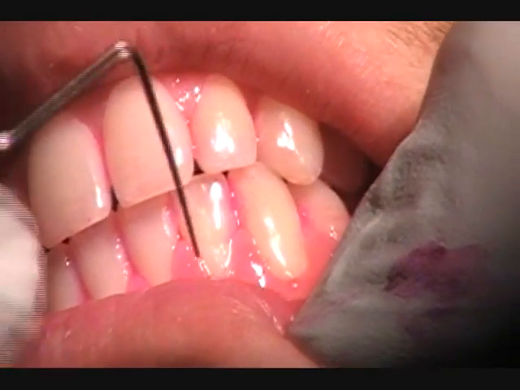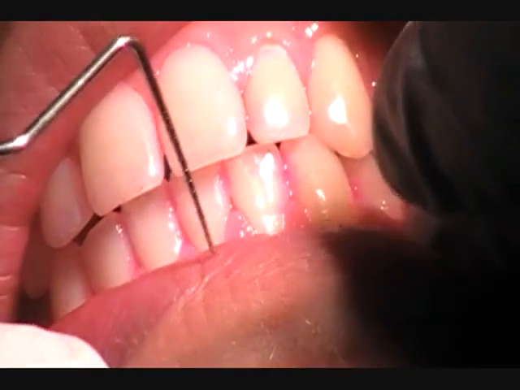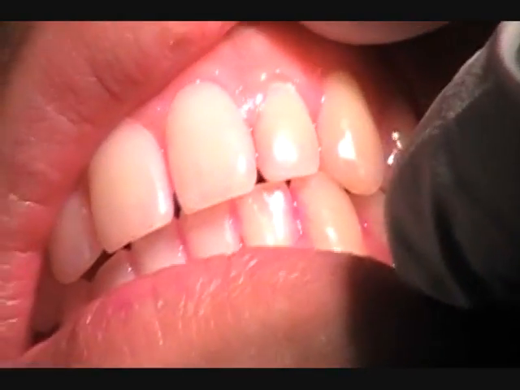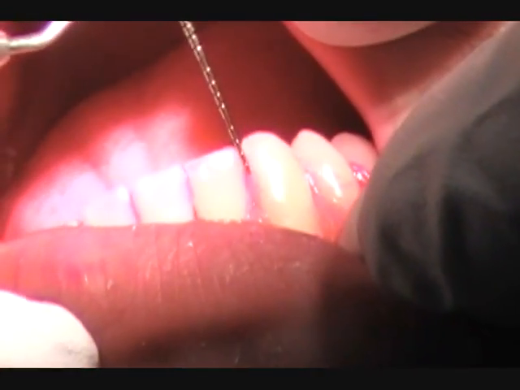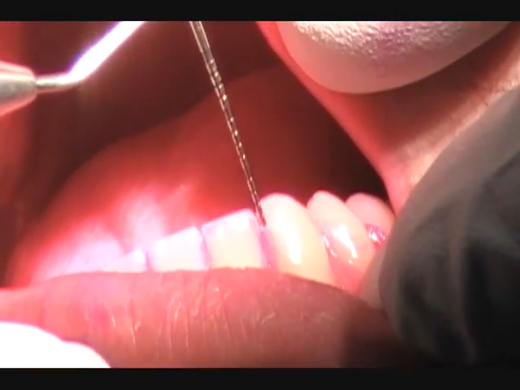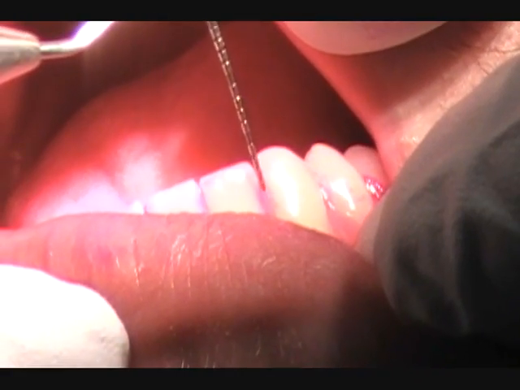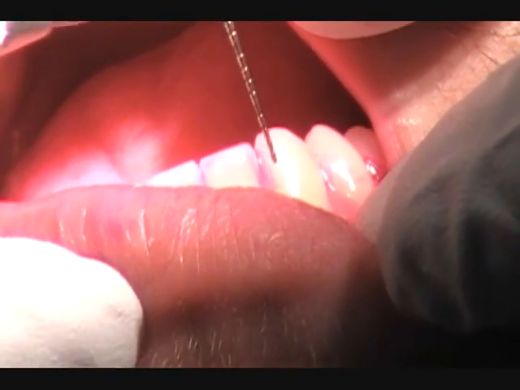If you'll notice, he's gotten the bacterial plaque off of his front teeth pretty well. But open up, if you'll notice right in between his teeth, he's still got bacterial plaque. Now this is where the particularly damaging periodontal disease and tooth decay occurs, is in between your teeth.